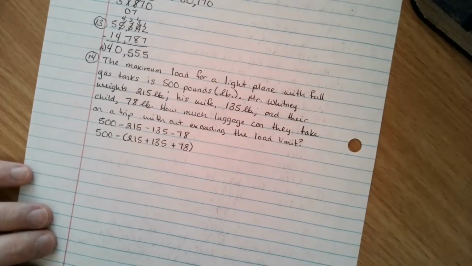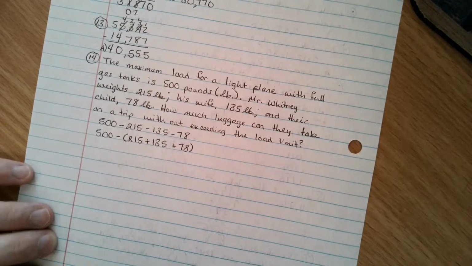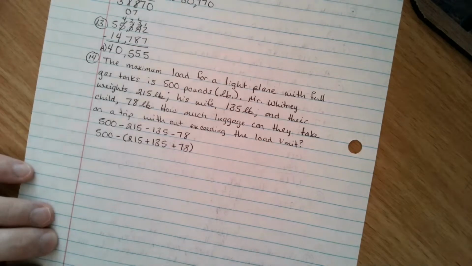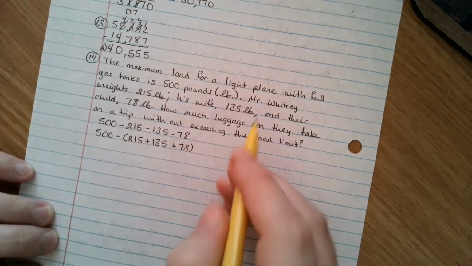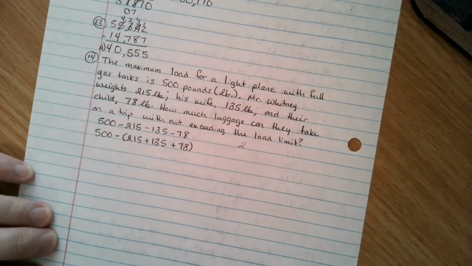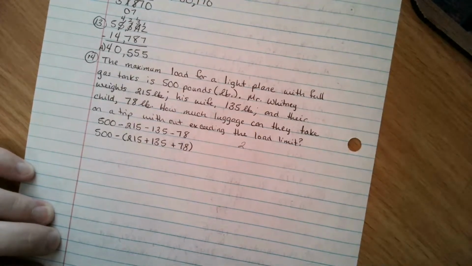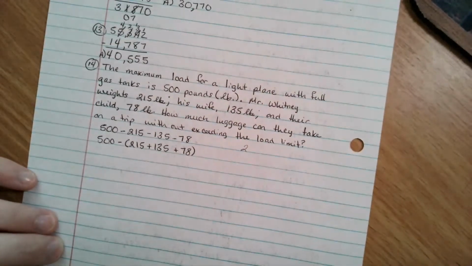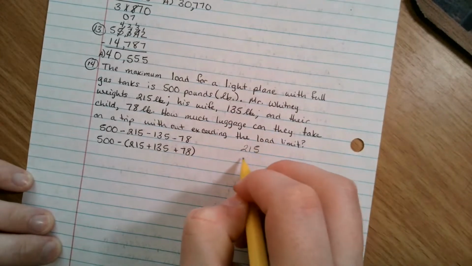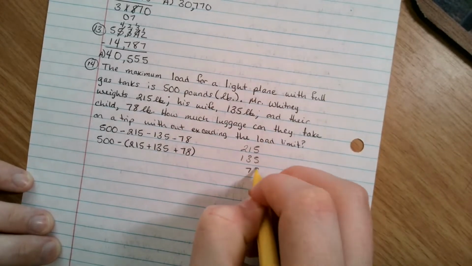The maximum load for a light plane with full gas tank is 500 pounds. Mr. Whitney weighs 215 pounds, his wife 135 pounds, and their child 78 pounds. How much luggage can they take on a trip without exceeding the load limit? We are going to do this as 500 subtracting the sum of their weights. So then we have 215 plus 135 plus 78.